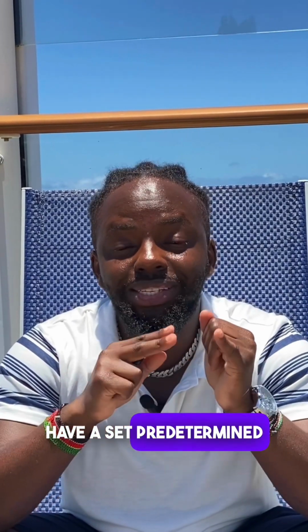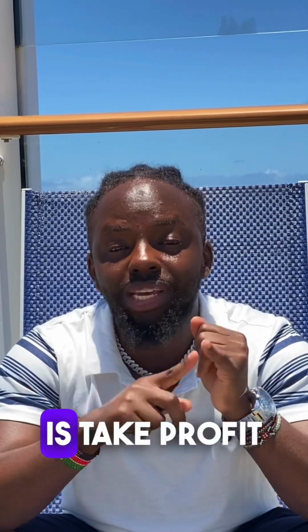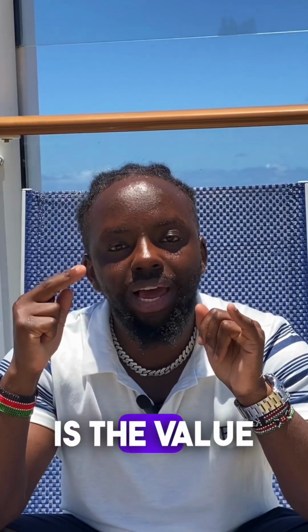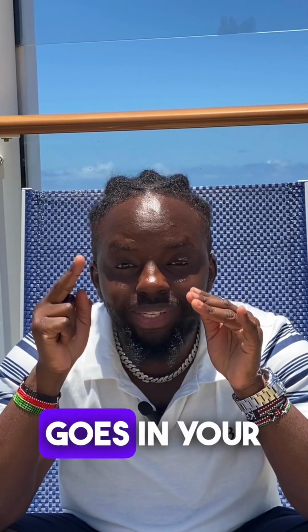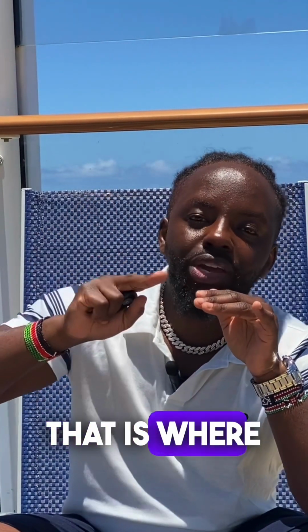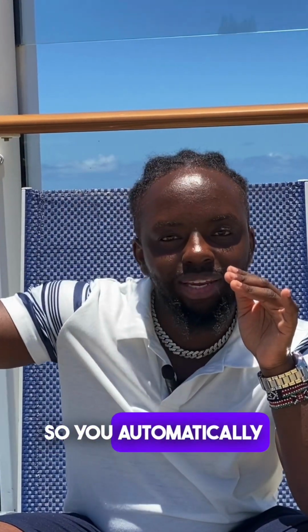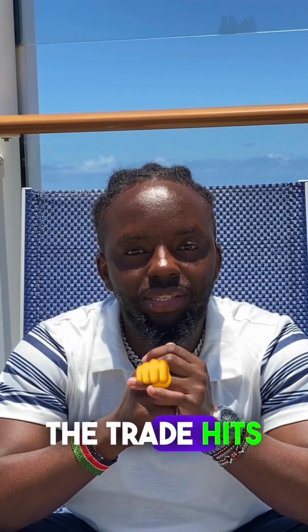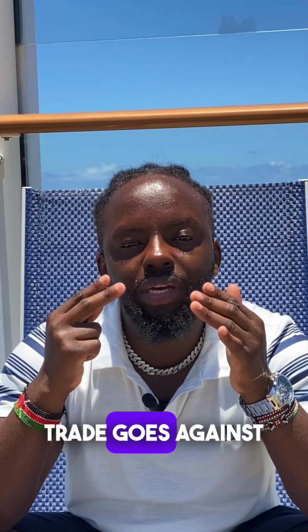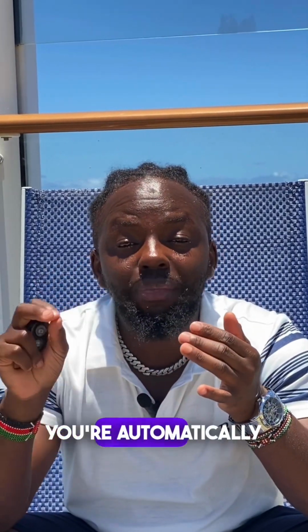Now, number four, have a predetermined TP and stop loss. So TP is take profit. Take profit is the value at which, if the trade goes in your direction, that is where you're exiting. So you automatically exit when the trade hits that value. The stop loss, on the other hand, is if a trade goes against you and that triggers, you're automatically kicked off of the trade.